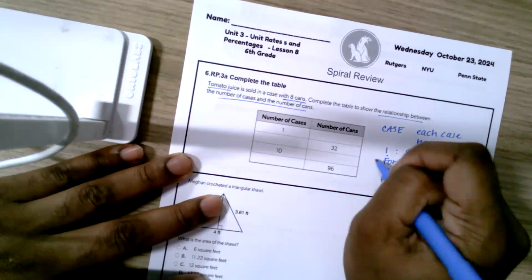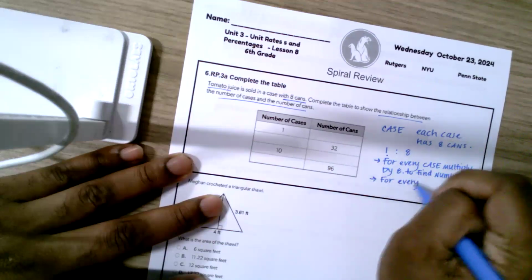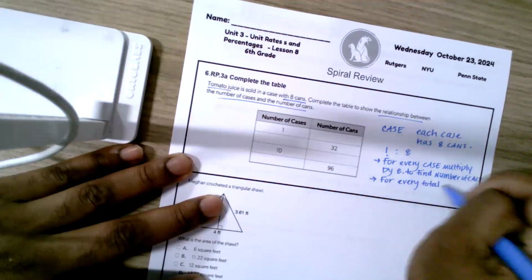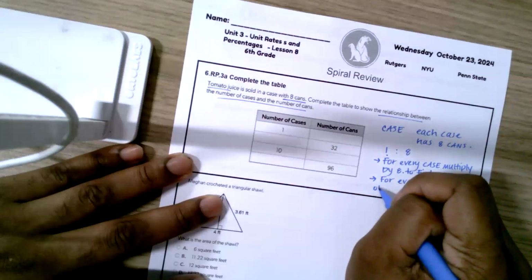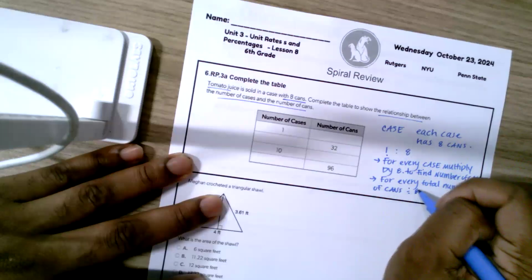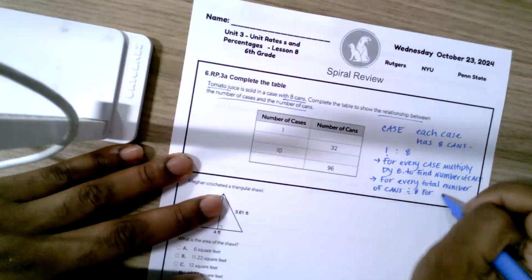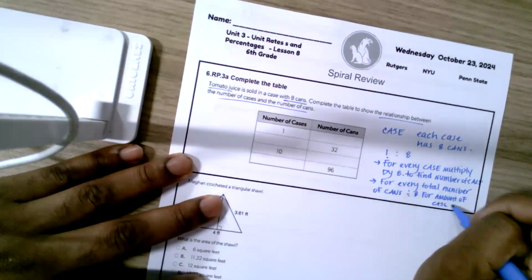And for every total number of cans, divide by 8 for the amount of cases.